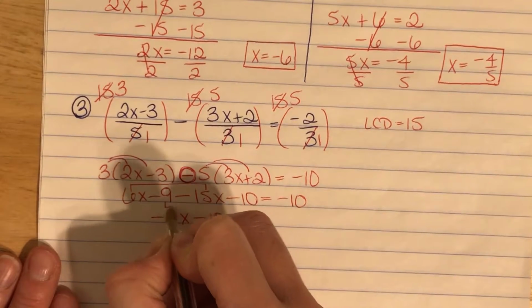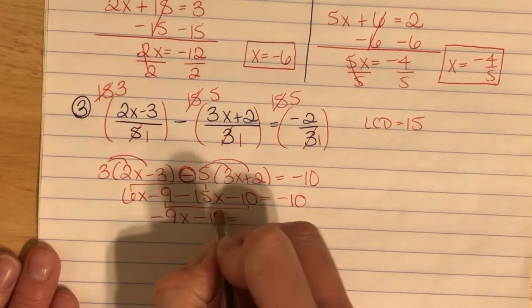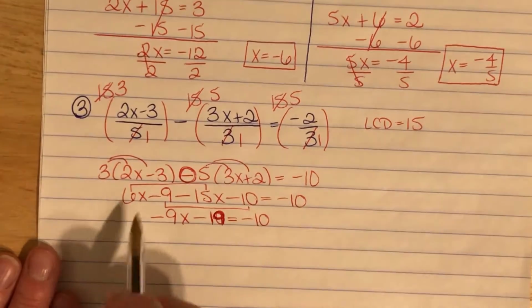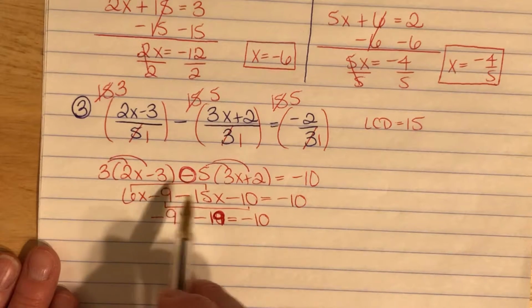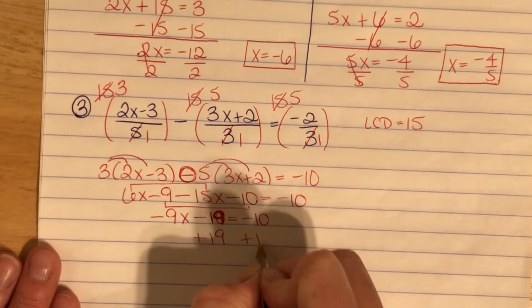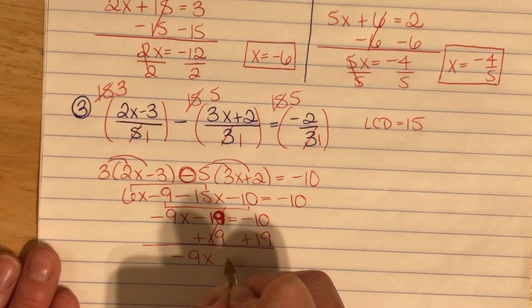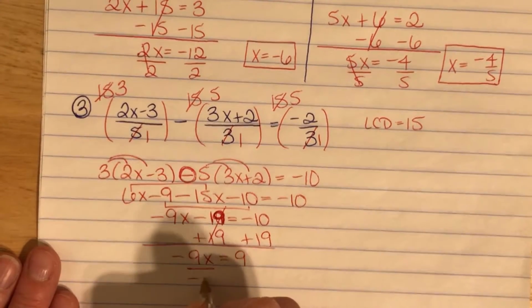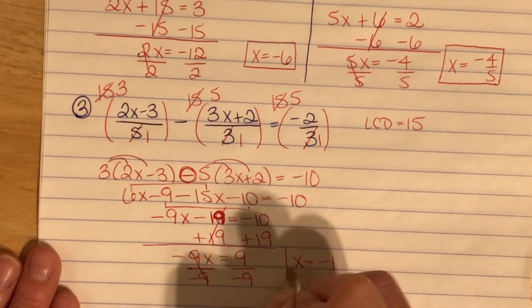And I also have negative 9 minus negative 10, so that gives me negative 19. All equals negative 10. So we're going to combine the 6x minus 15x to get negative 9x. Negative 9 minus 10, negative 19. Add 19, add 19. Negative 9x equals positive 9, because negative 10 plus 19 is positive 9. Divide by negative 9. You get x to equal negative 1.